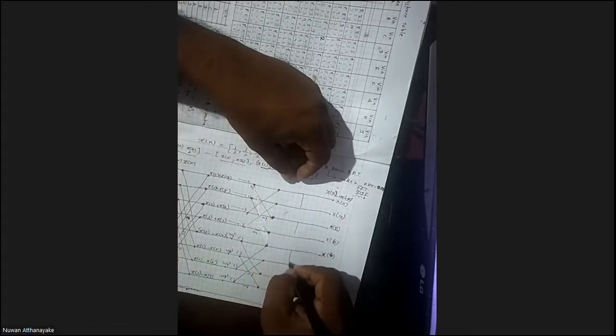When you are adding this one and this one, you have to add with a minus sign, and also this one you have to add with a minus sign. So that is the second one. Then we have to go to the next one. That means we are grouping each element. So we have 4 groups, 1, 2, 3, 4.